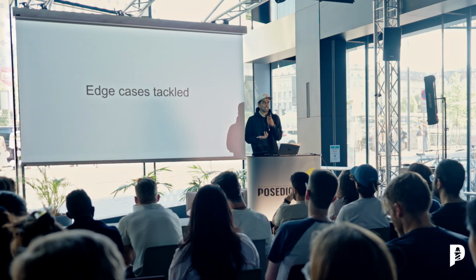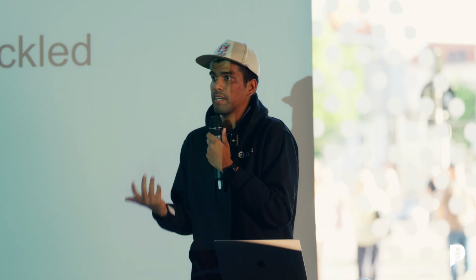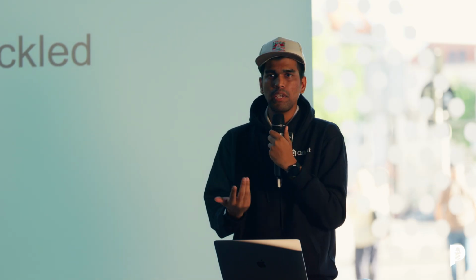But what edge case is it solving? Why do we need this particular approach, right? So I'll talk about two edge cases, which are very important in memory. And even we are facing this particular problem whenever you're chatting with large language models or agents.